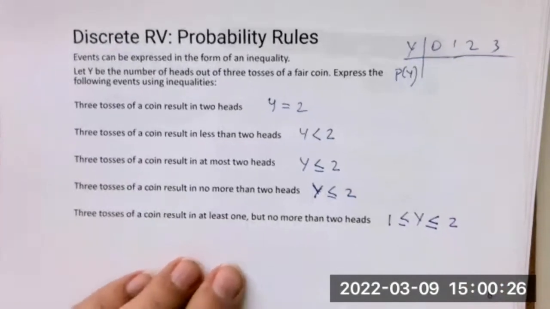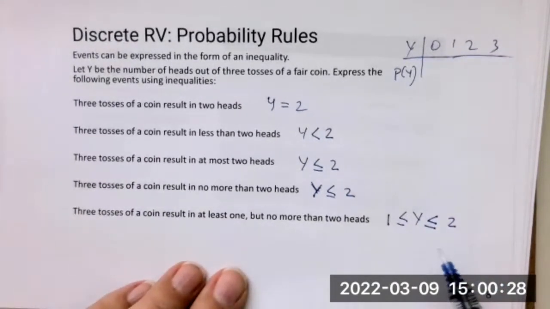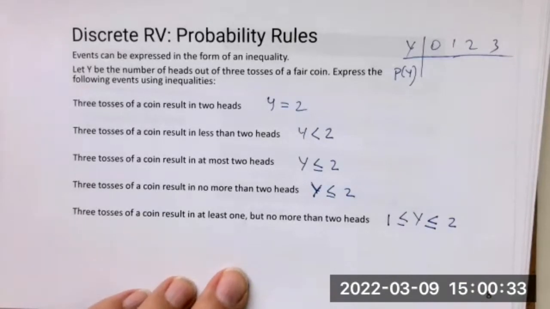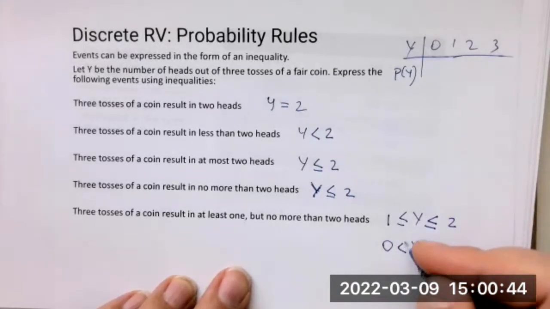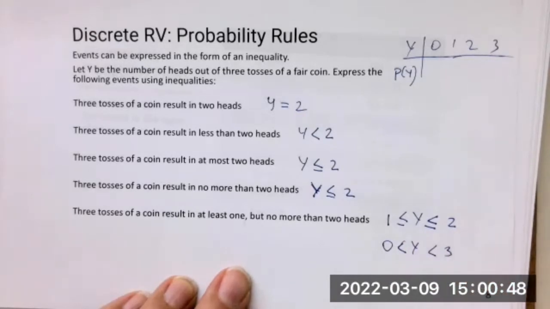Okay, but this is not the only way to express that event. At least 1, but no more than 2. We could also say it's more than 0, since at least 1 is more than 0, right? And less than 3.